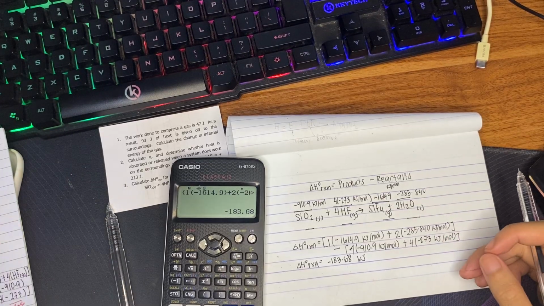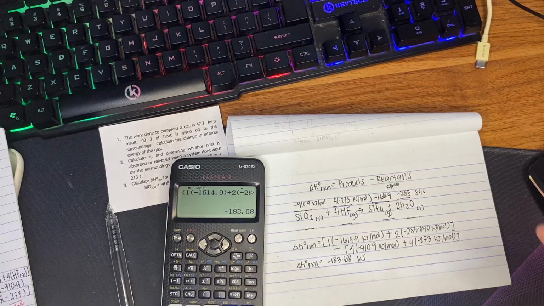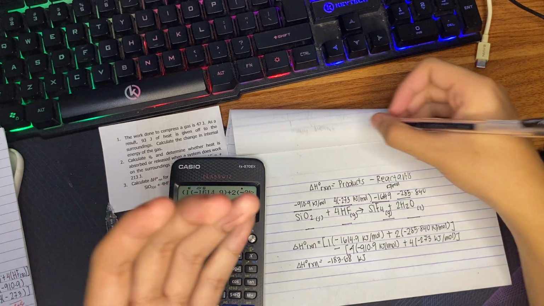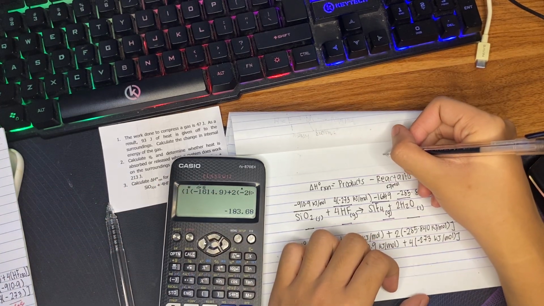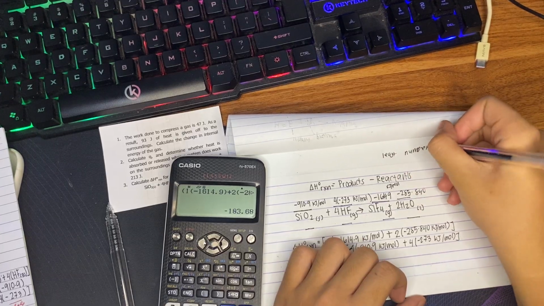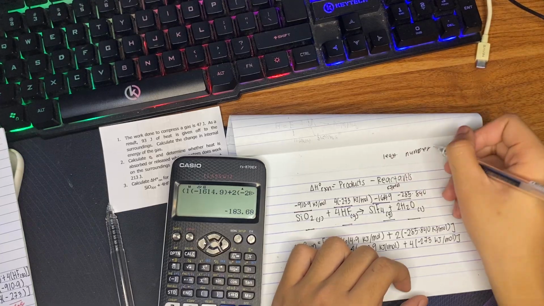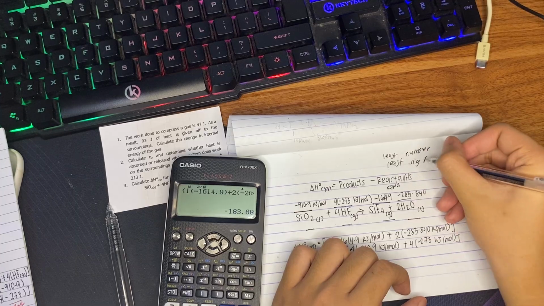So we use the given numbers: when it is addition, it's the least number of decimal places, and for multiplication or division, it's the least sig figs of the given.